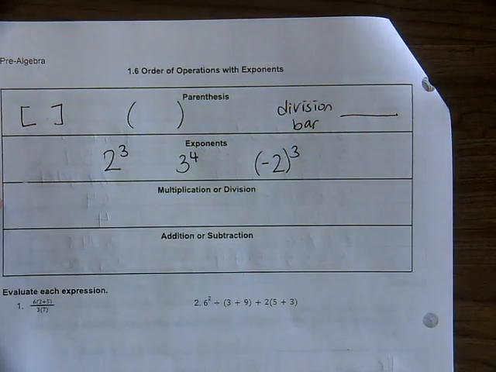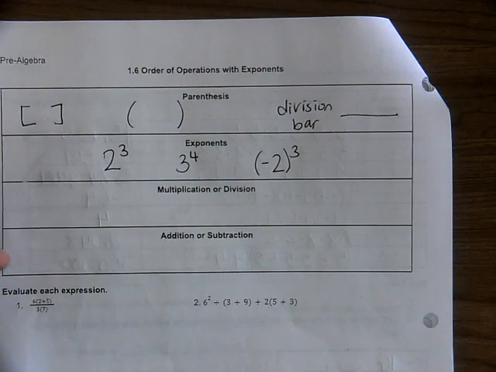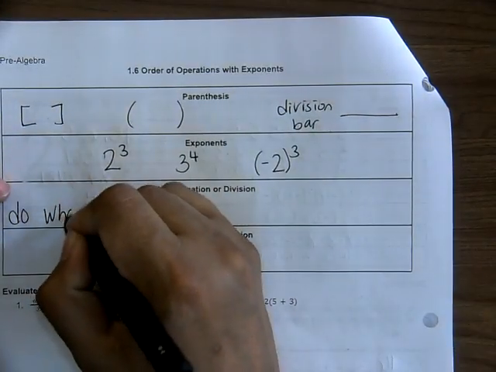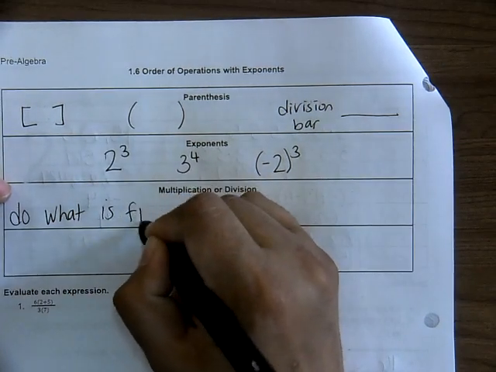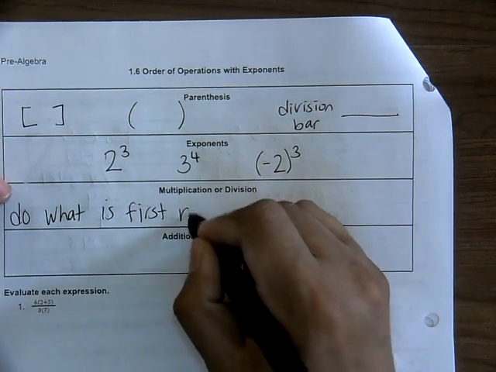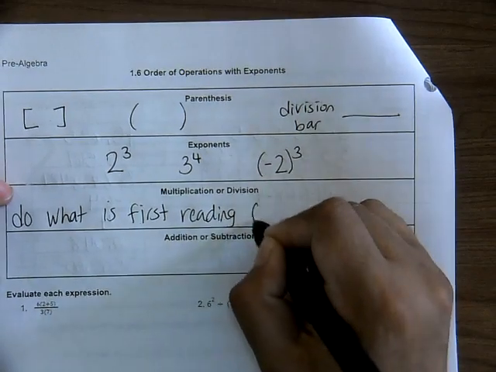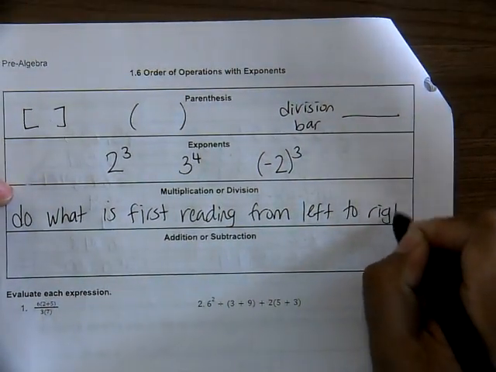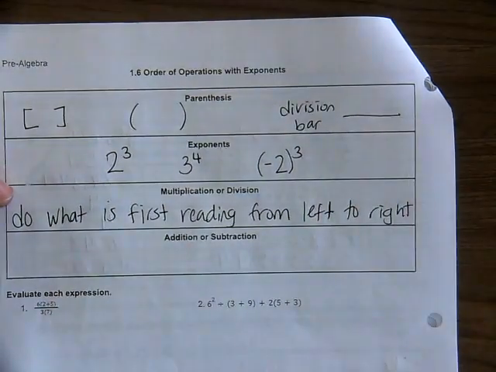And remember, when we do multiplication or division or addition or subtraction, you always have to do what is first, reading from left to right. Make sure you don't just always do multiplication first just because you feel like it.